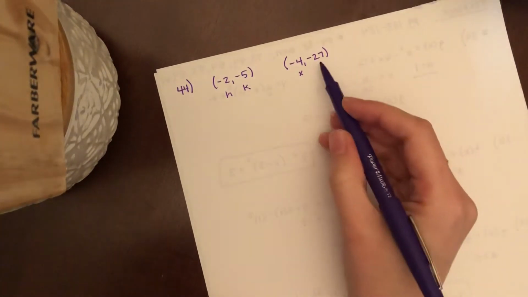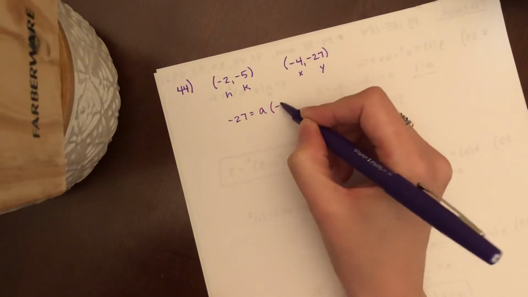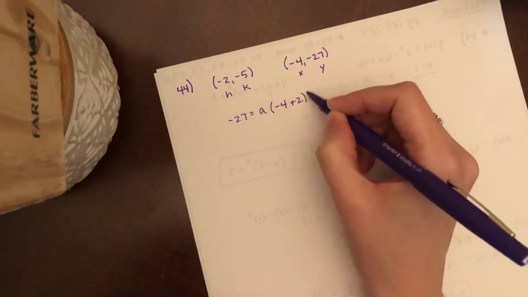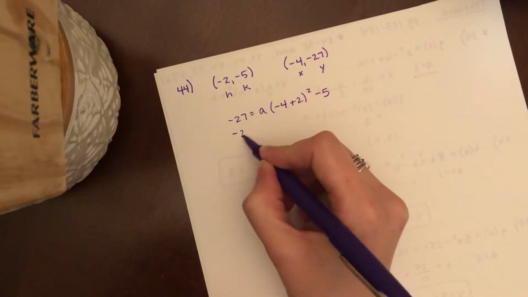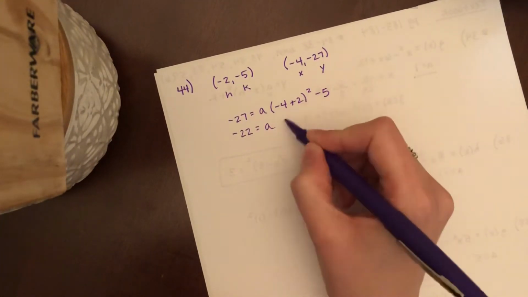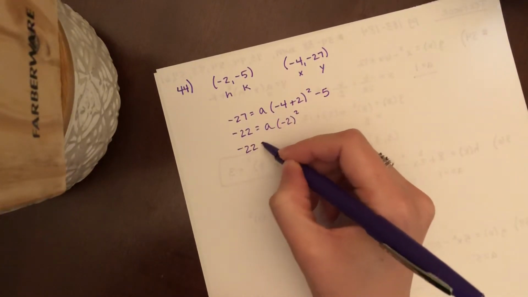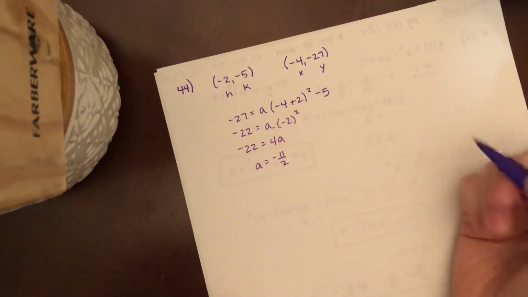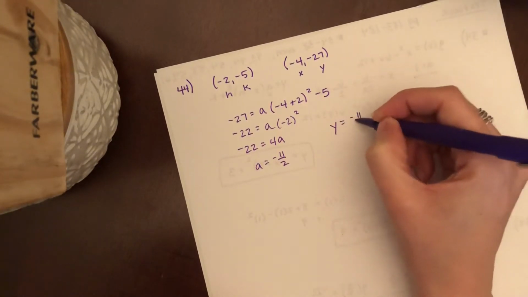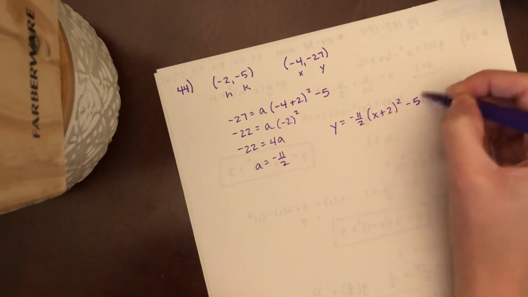Okay, so if we're looking at negative 27 equals a, negative 4 plus 2 quantity squared minus 5. We could add the 5 over first. Simplify, this is negative 2 squared, which just becomes a positive 4. So a is going to be negative 11 over 2. Put it all together. Make sure you check your signs, and you're done.